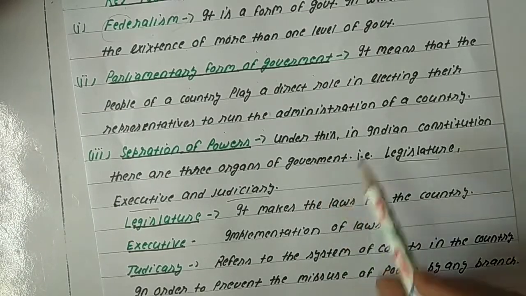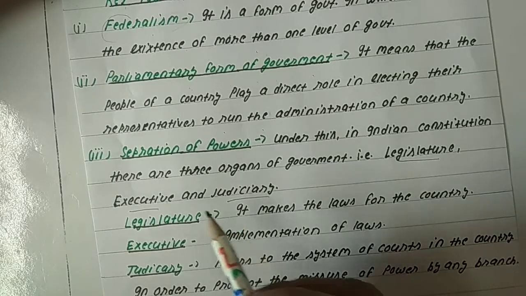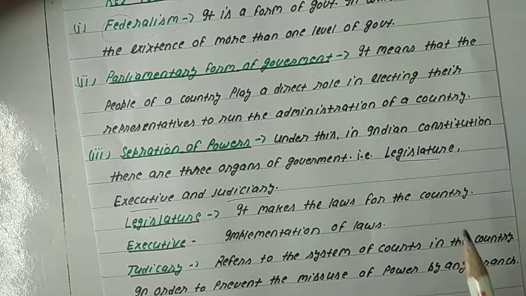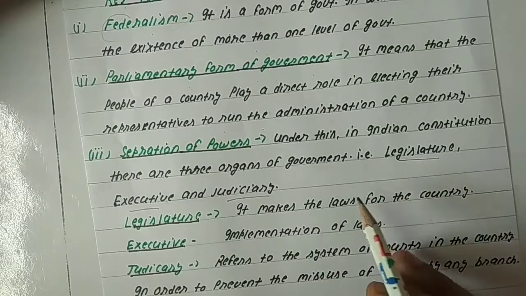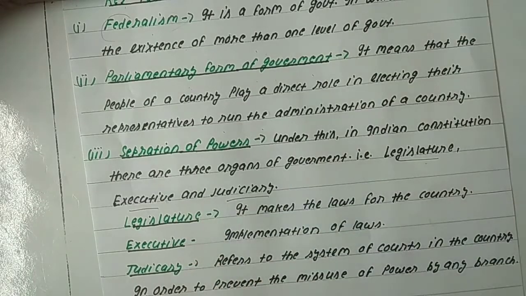Students, you have to read all these things in your class 9th and 10th also, so please see these topics very carefully, as these topics are very important, not only in context of class 8th but also for class 9th and 10th. So the third point is separation of power. Under this, in the Indian Constitution there are three organs of the government, that is legislature, executive and judiciary.